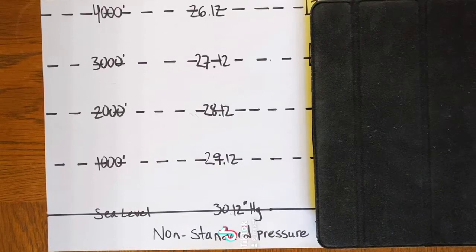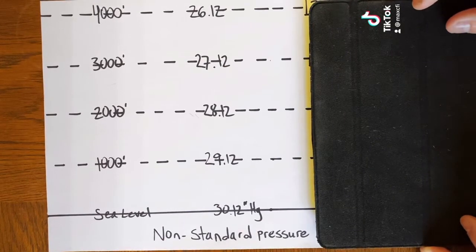What is pressure altitude? The definition is the height above a standard datum plane. That doesn't really make a lot of sense to most people, so let's talk about it in a way that makes a little more sense.